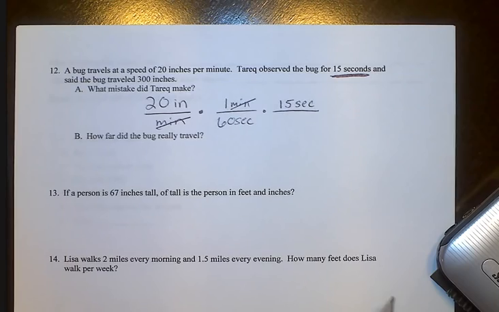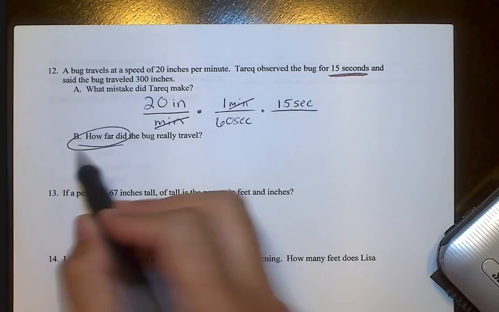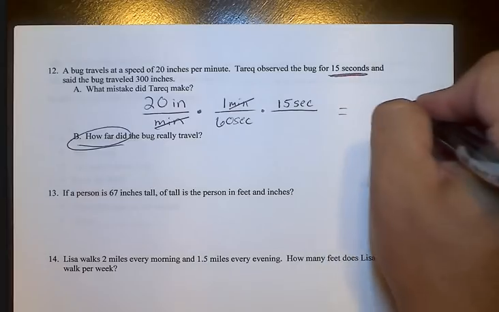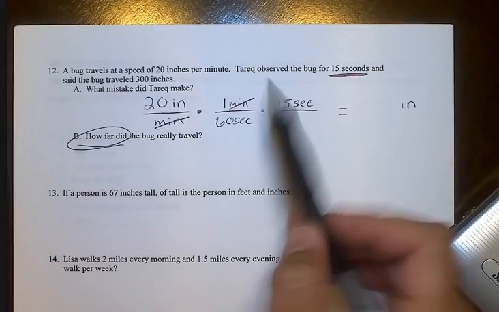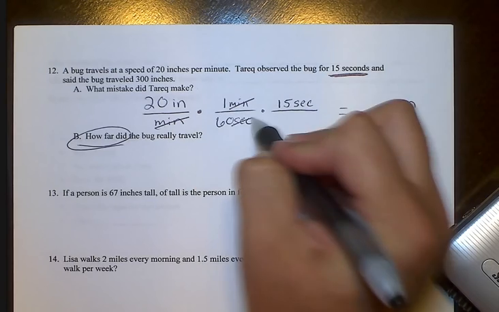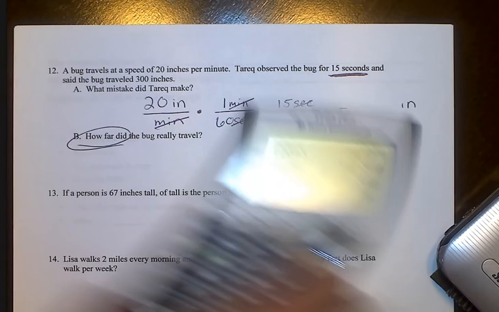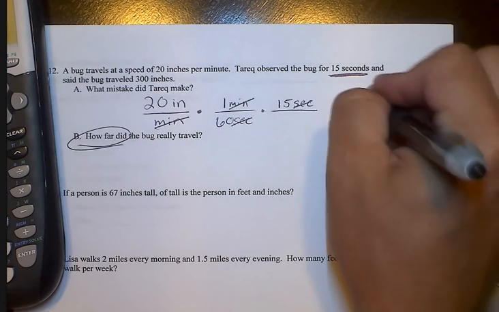Remember, I want to know how far he really traveled, so my final answer needs to be in inches. So everything else needs to cancel out. Now my minutes are canceled, and these seconds will now cancel. I'm going to multiply straight across. So 20 times 15 divided by 60. They should have traveled 5 inches.